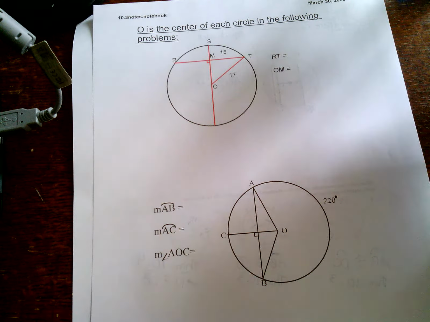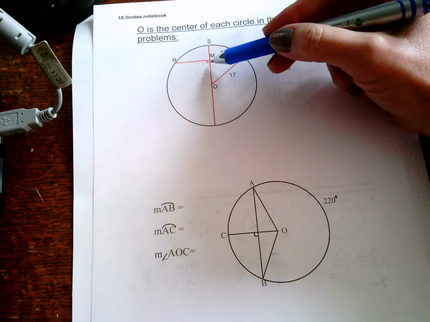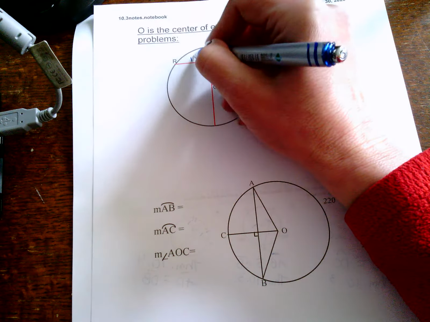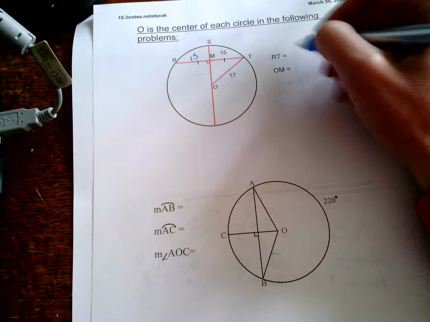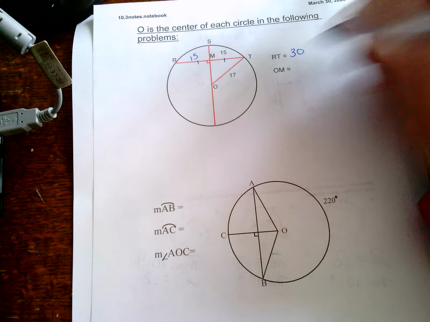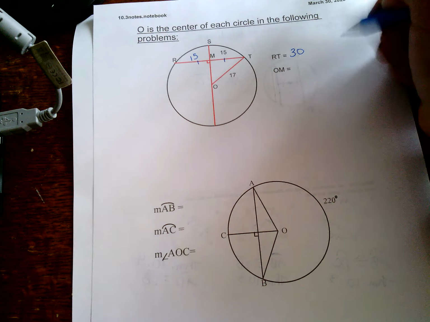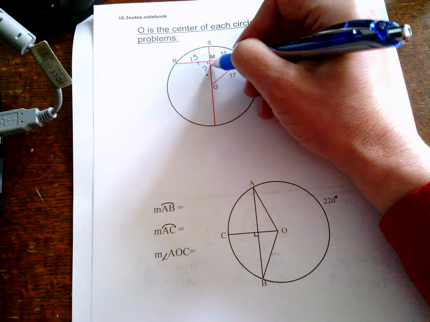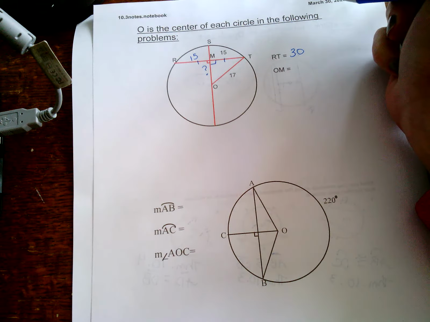How do I find OM? Well, this must be a right triangle, so I'm going to use the Pythagorean theorem. Now, I can recognize that this is one of our Pythagorean triples. If this is 15, this is 17, this must be 8. And of course, if you didn't remember that, you could use the Pythagorean theorem.